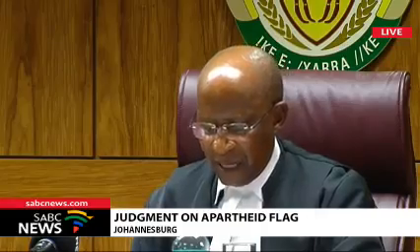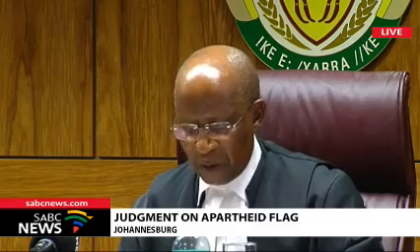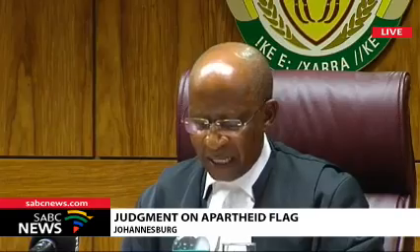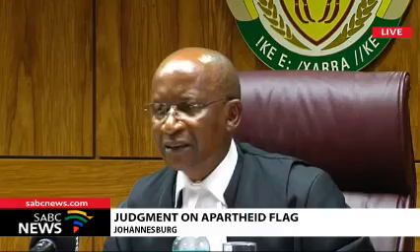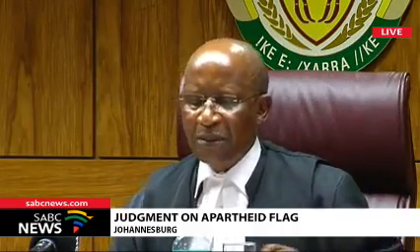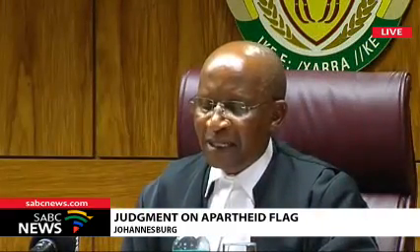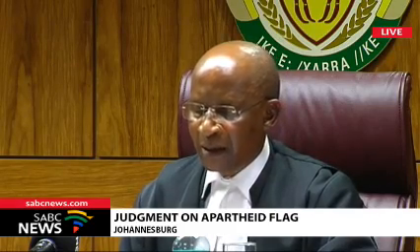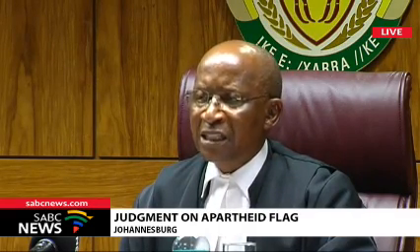Accordingly, any gratuitous display of the old flag, that is, display beyond the protection of the proviso in Section 12, besides being racist and discriminatory, demonstrates a clear intention, A, to be hurtful, B, to be harmful and incite harm, and it in fact promotes and propagates hatred against black people in contravention of Section 10(1) of the Equality Act. It constitutes hate speech.